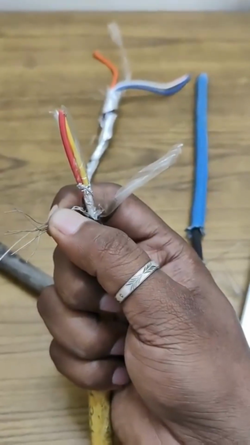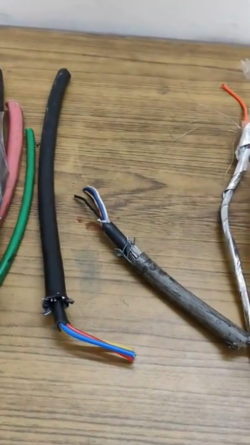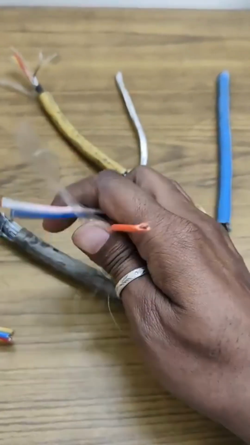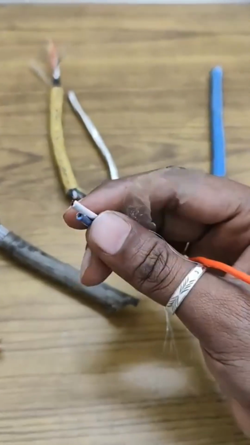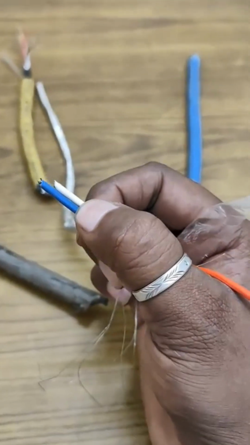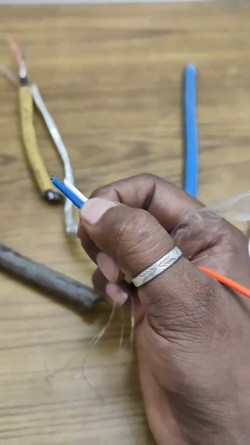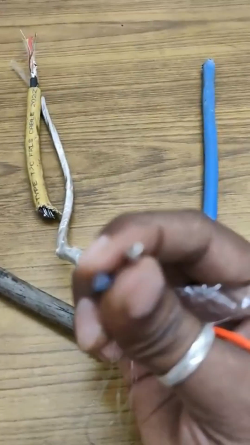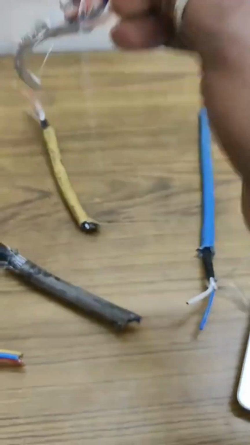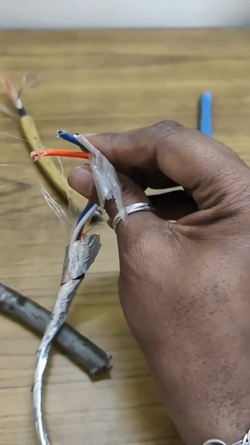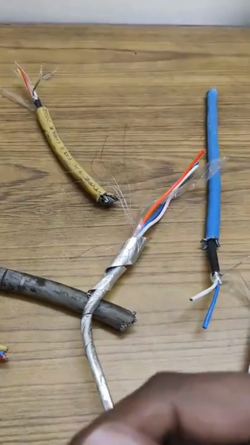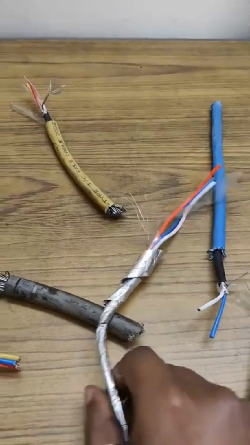This one is an RTD cable. For RTD cables, conductor resistance becomes extremely important. If the resistance of the conductor is not consistent, the temperature reading can become inaccurate, because RTDs measure temperature based on resistance. So if the resistance of the cable conductor varies, the measured temperature value will also change. And when RTD cables are installed over long distances, the total resistance of the cable increases. That is why proper cable selection becomes very important for accurate temperature measurement.